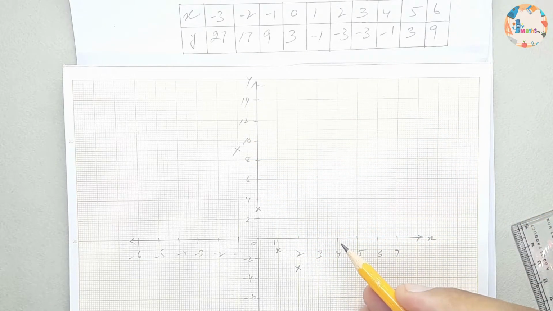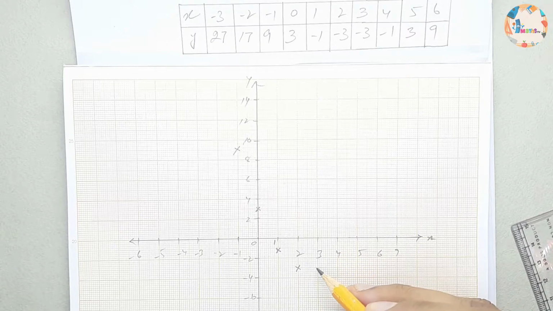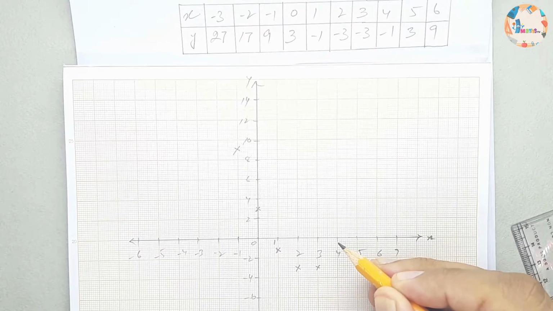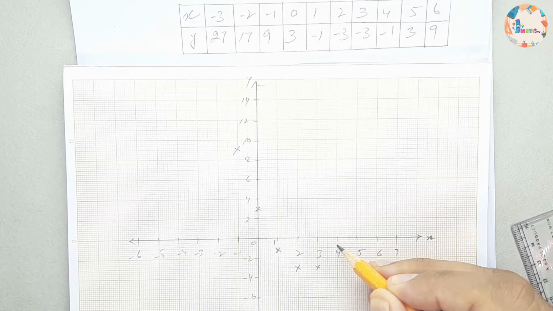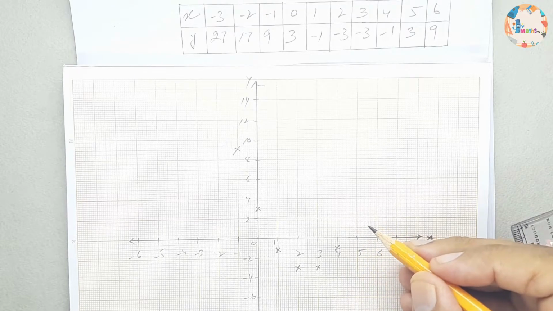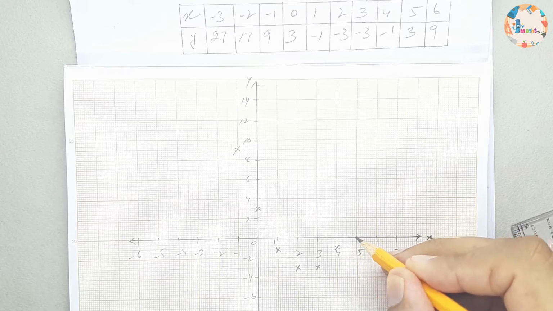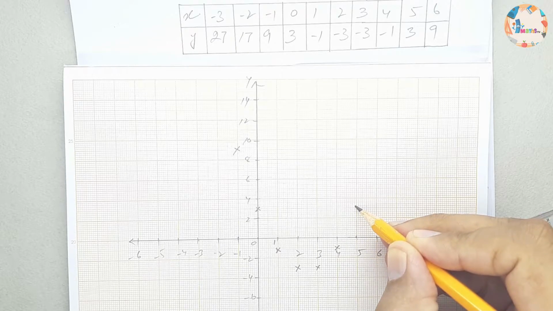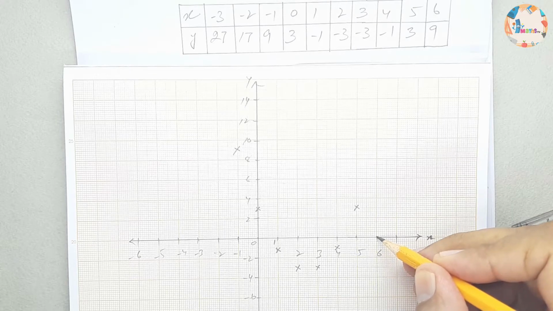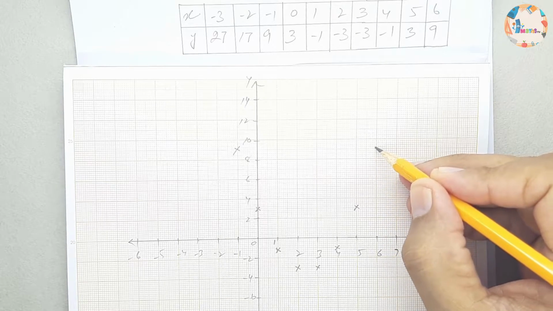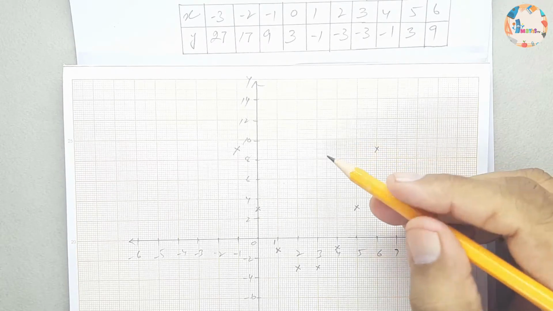So then is 3 and -3. So again for this one, and 4 and -1. So 4 and -1 will be in the middle over here. And then 5 and 3. So 5 and 3 will be over here, and 6 and 9 will be over here. So we got the values.